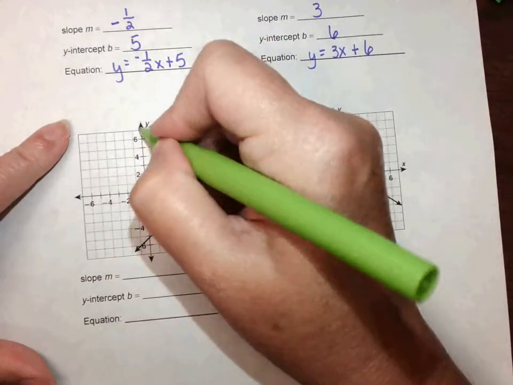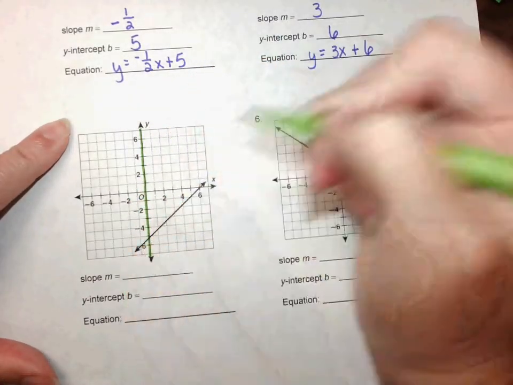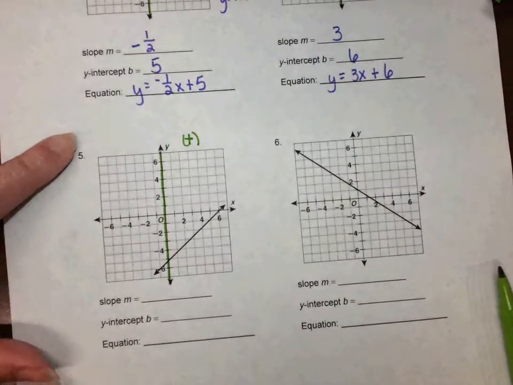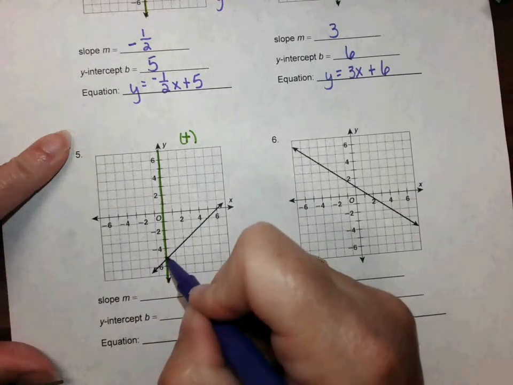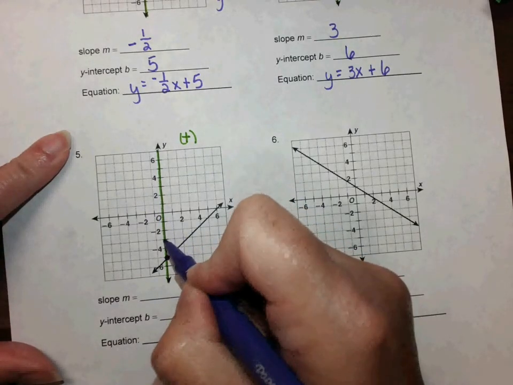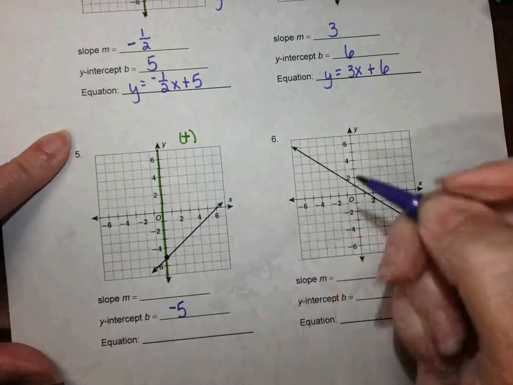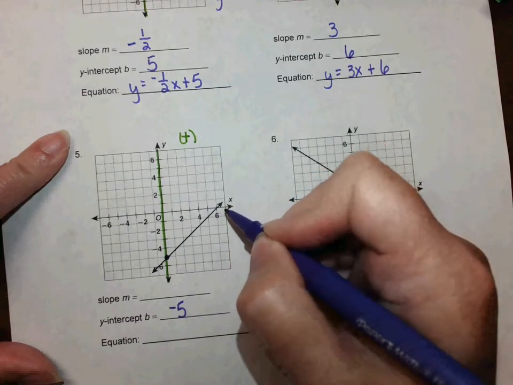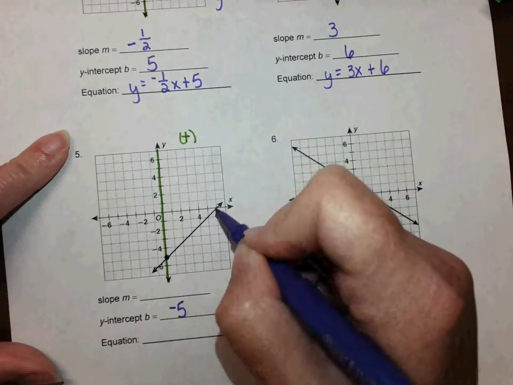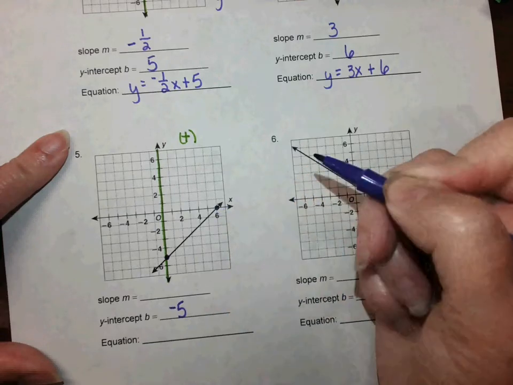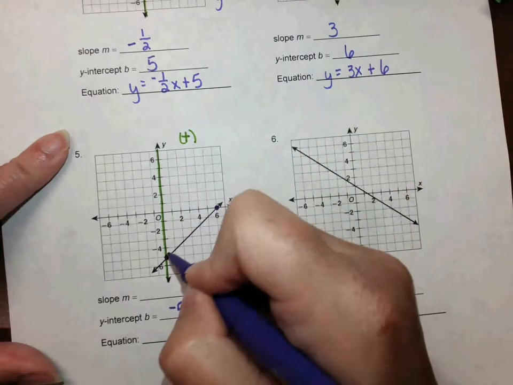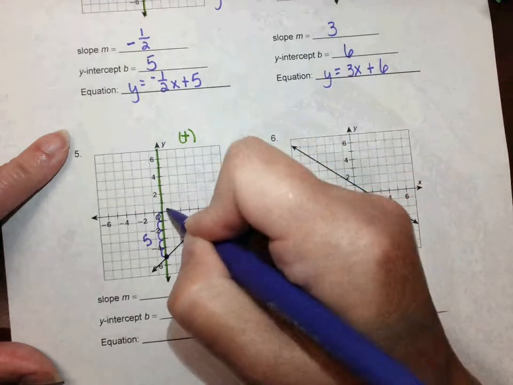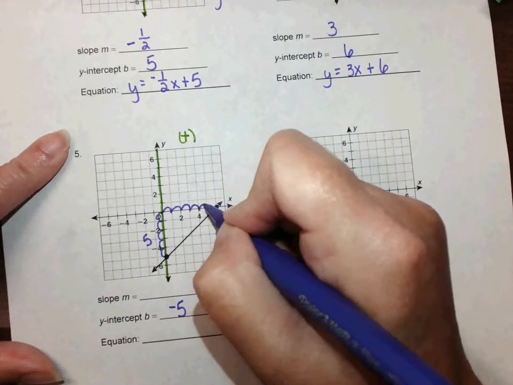Alright, number 5. Here's my y-axis. I notice that my line is going up. This is going to be a positive slope. This line crosses right here at the 1, 2, 3, 4, negative 5. I need another clean point to compare. It's hard to see. I think the next clean point is right there. So from point to point, I'm going up 2, 3, 4, 5, and over 1, 2, 3, 4, 5, 6.